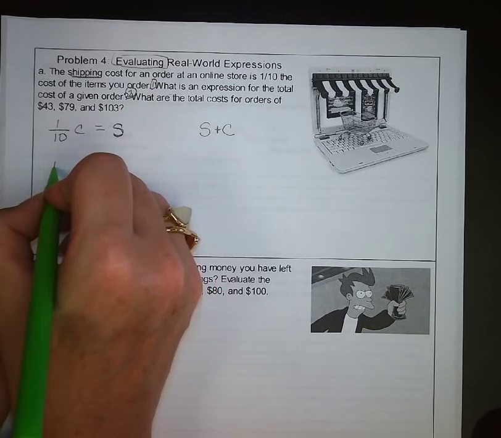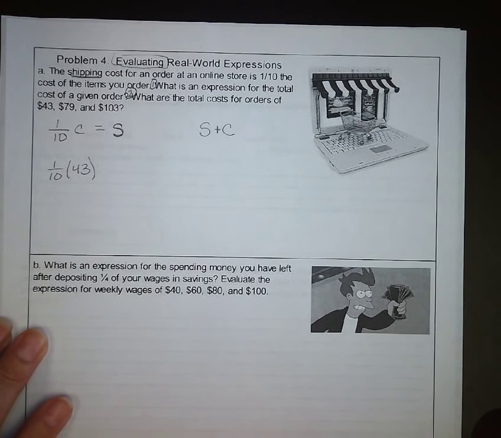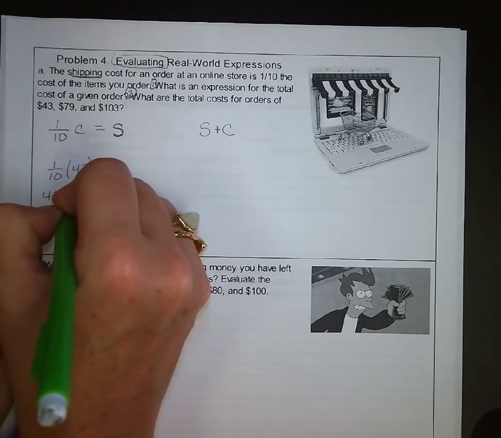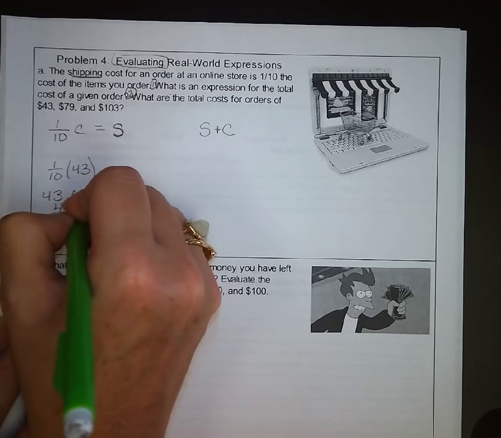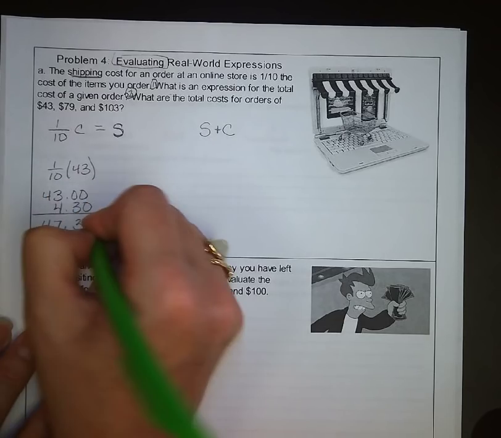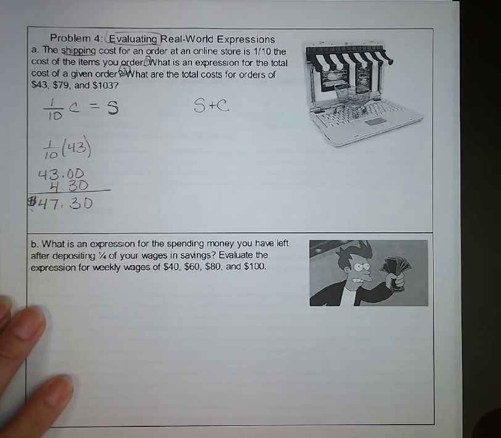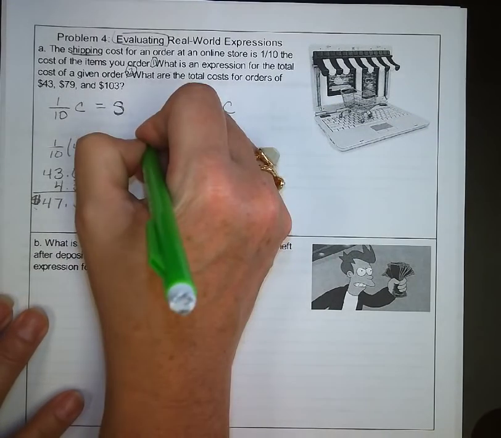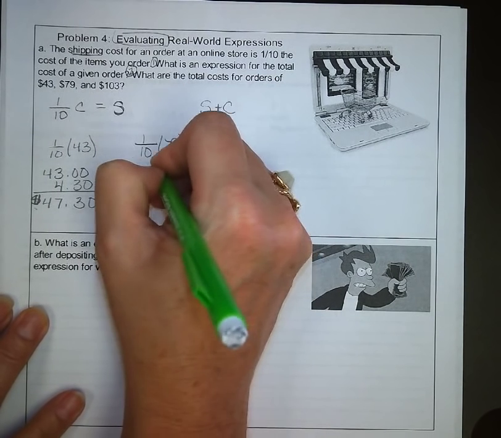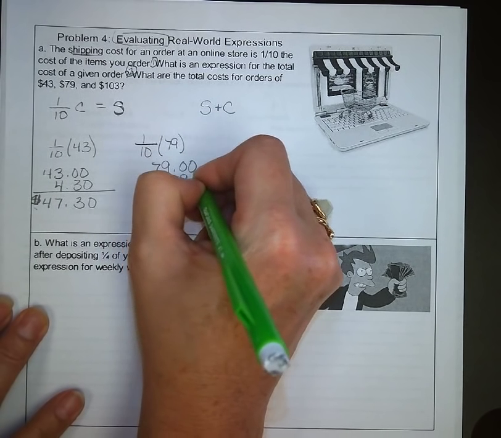So 1/10 of 43, $4.30. Yes. So I've got $43 plus my shipping charge. Oh, we're dealing with money, aren't we? Dollar sign goes over here. If there is units given to you in the problem, you must have units in your solution. So in this case, we are telling you we're talking about cost, we're talking about dollars. You must have dollars.